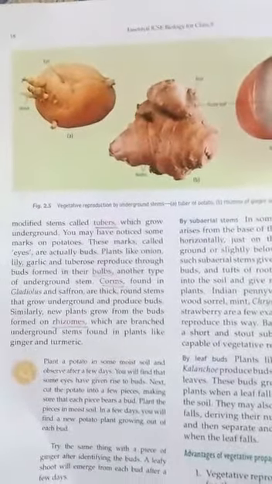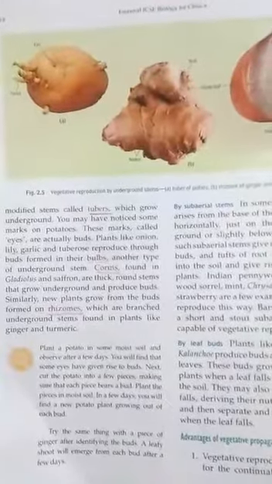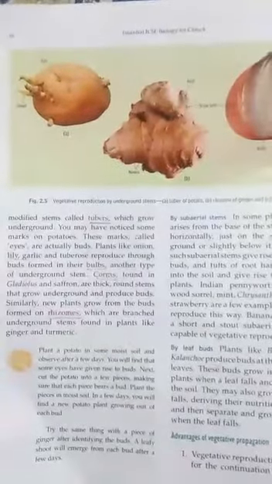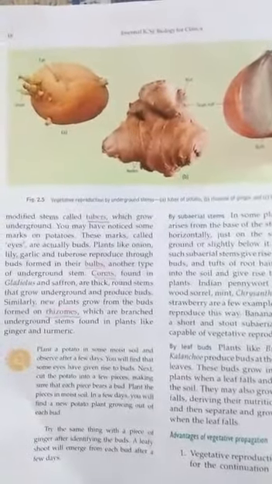Plants like onion, lily, garlic and tuberose reproduce through buds formed in their bulbs. Another type of underground stem, corms found in gladiolus and saffron, are thick round stems that grow underground and produce buds. Similarly, new plants grow from buds formed on rhizomes, which are branched underground stems found in plants like ginger and turmeric.